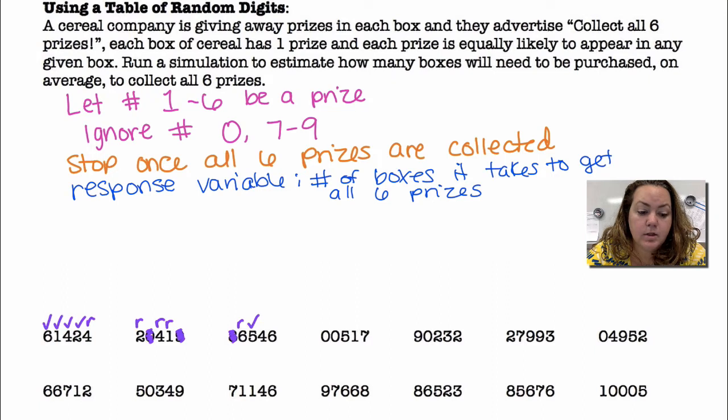Let's see, I have 1, 2, I need 3. So I'm going to keep going until I get a 3. 4 and 6 are repeats. 0s, I'm ignoring. 5's another repeat. 1's another repeat. 7 is ignore. 9 is ignore. 0 is ignore. 2 is a repeat. And finally, I get a 3. So I'm going to draw a line there. I'm stopping that trial. And I'm going to count how many boxes did I have to buy.